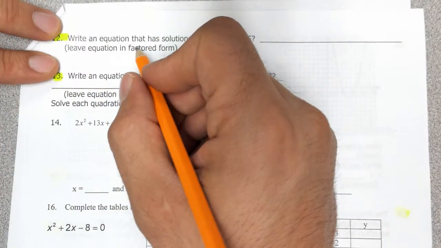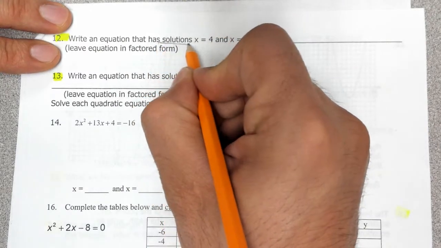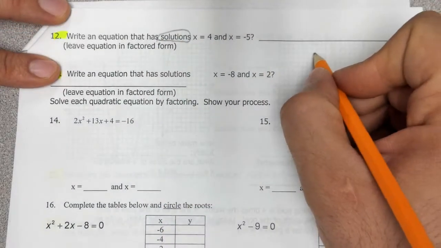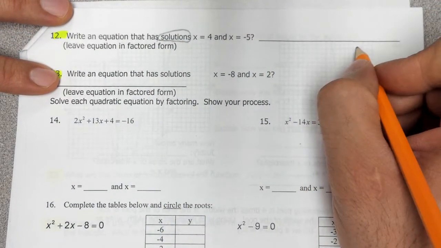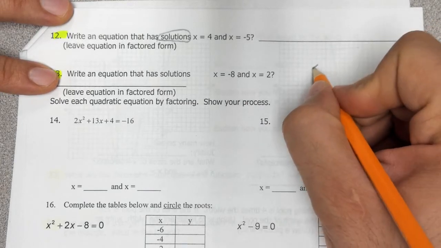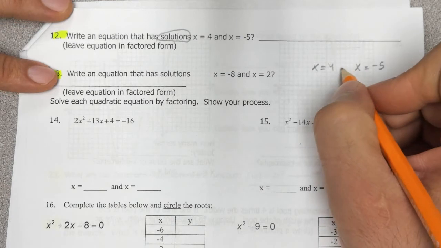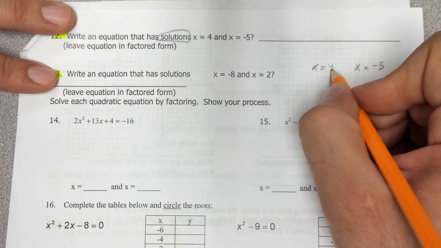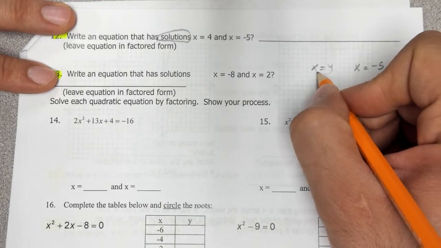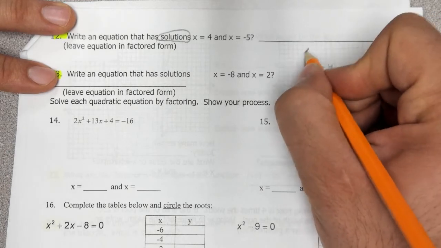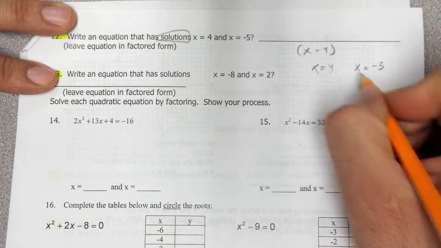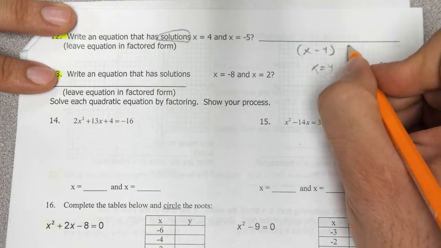Alright, now sometimes they'll ask you to find an equation that has a solution. So if you have an equation, you factor it, and then you get the solution, you can actually go backwards from here. Positive 4, x equals positive 4. If you want to bring it back to this side, you have the opposite sign, so this becomes x minus 4. And the opposite of minus 5 is positive 5.